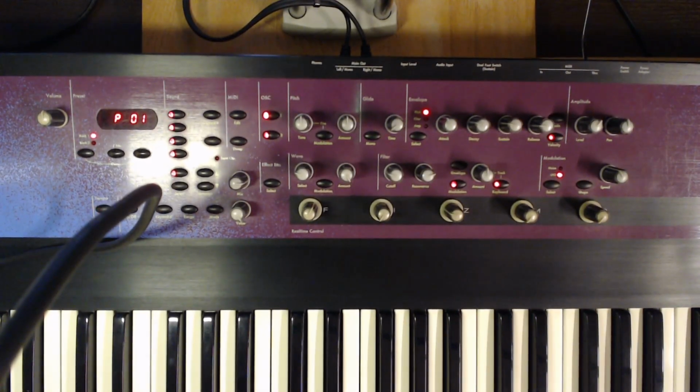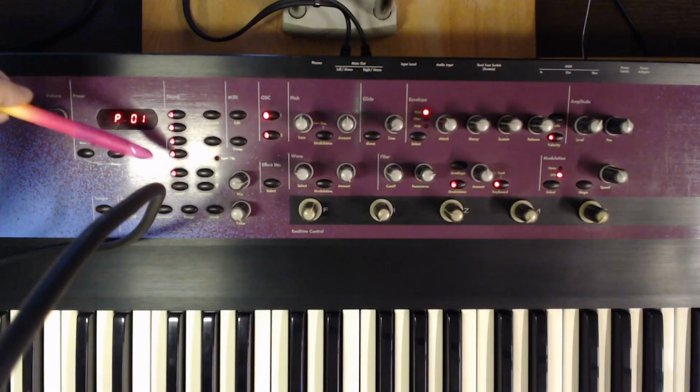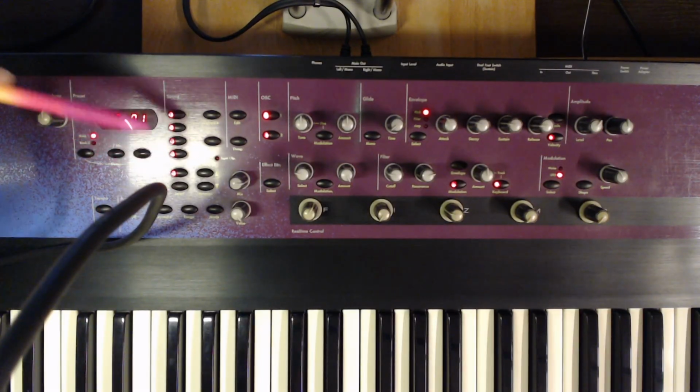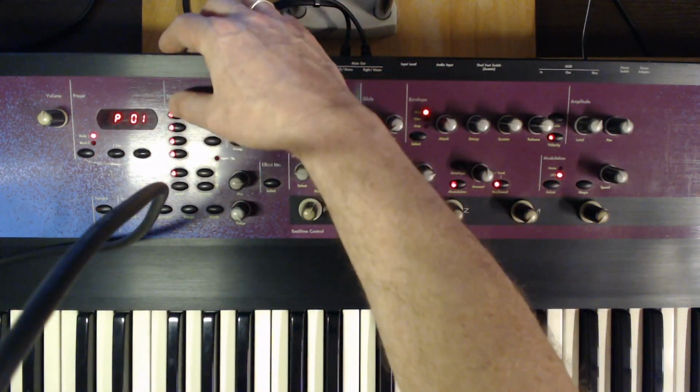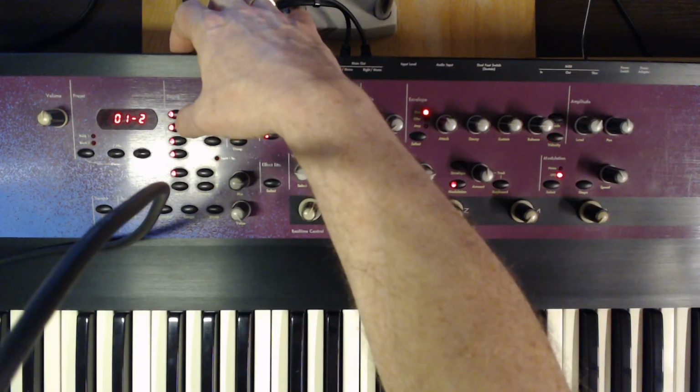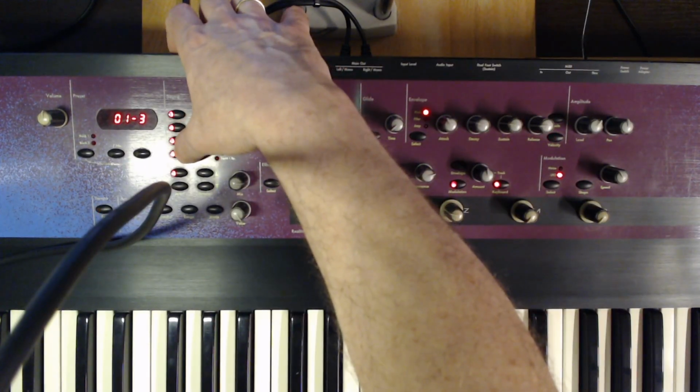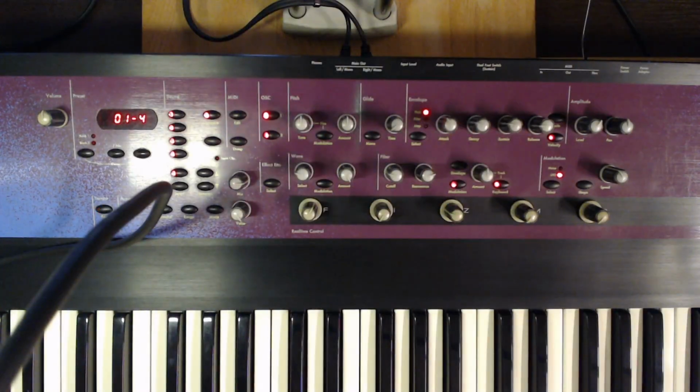There are a lot of things happening in the background. The sound is now four sounds, so the whole patch is four sounds, each probably playing two oscillators. Let's check this one. So we've got two here, two here, two here, and two here. Right, okay, so that's 8 oscillators. So that's why there's a lot of movement behind.